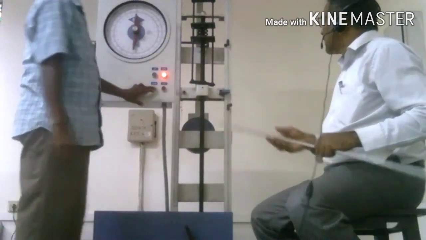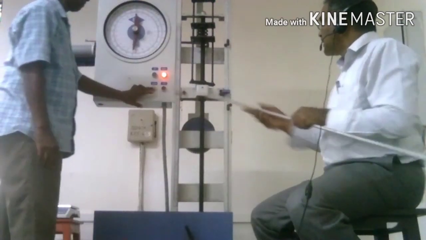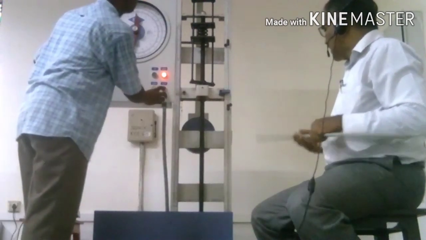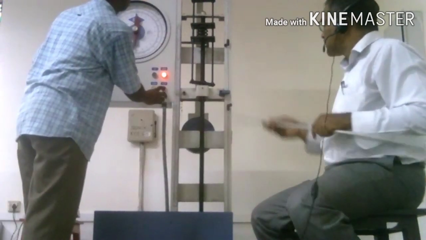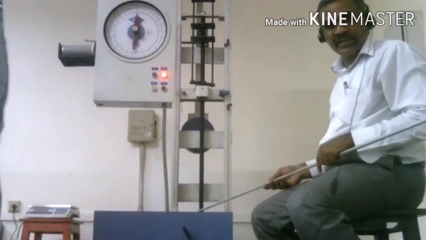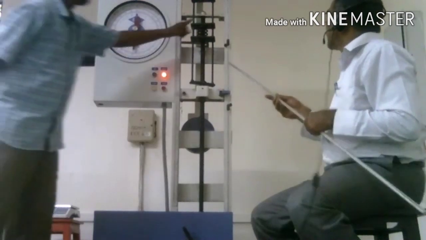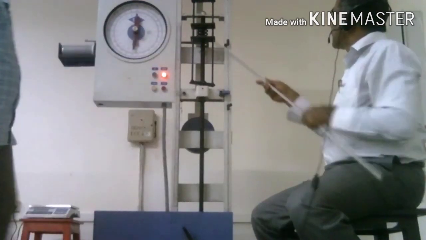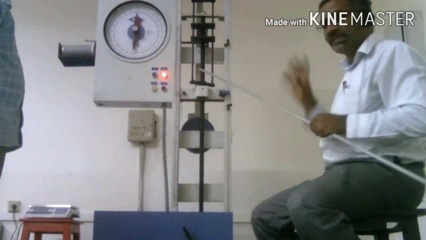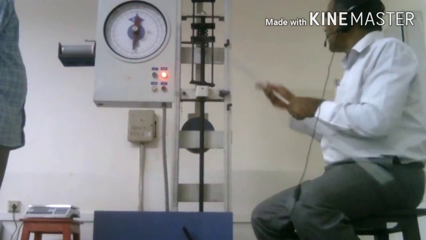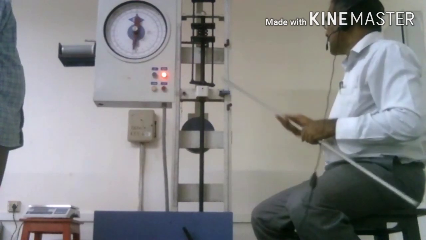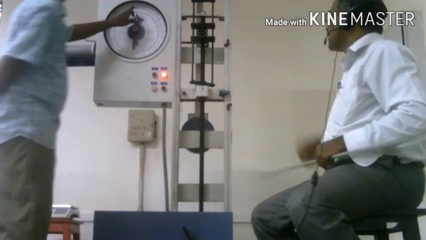Now sir is operating the motor for initial setting. When he operates the motor, the handle is rotating. Now the spring and the two plates are compact. Almost the top of the top plate is exactly touching the top surface of the spring. Now we are going to apply the load manually.